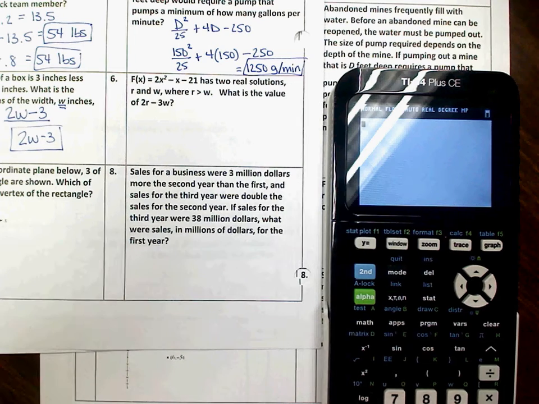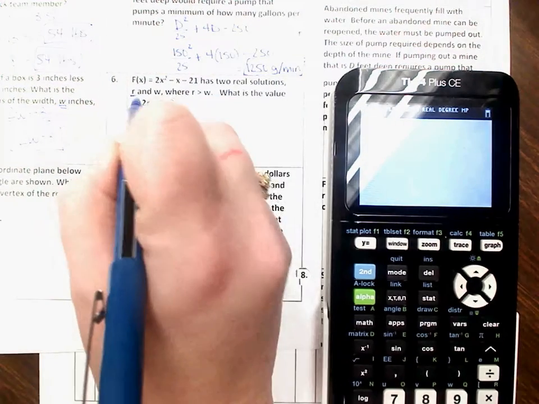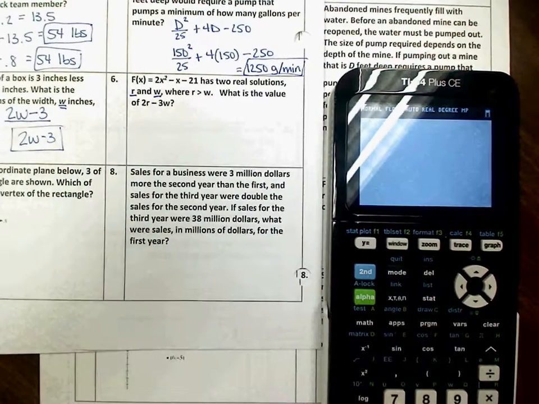Number 6, f of x equals 2x squared minus x minus 21 has two real solutions, r and w, where r is greater than w. What is the value of 2r minus 3w? We need to find these solutions that we're going to end up calling r and w.